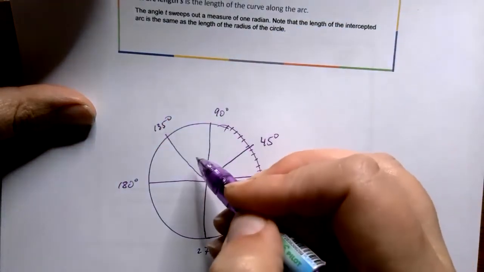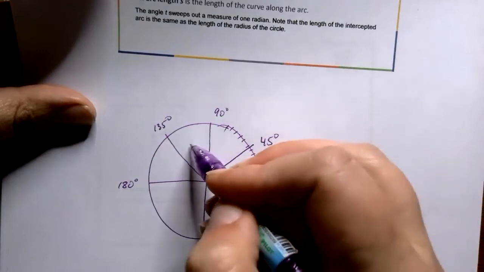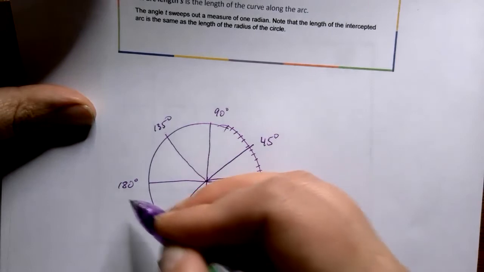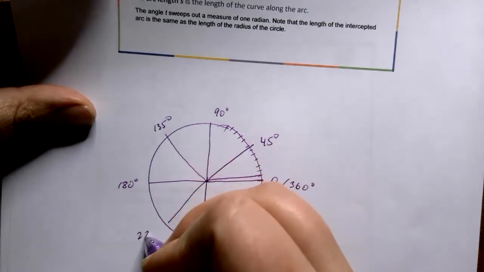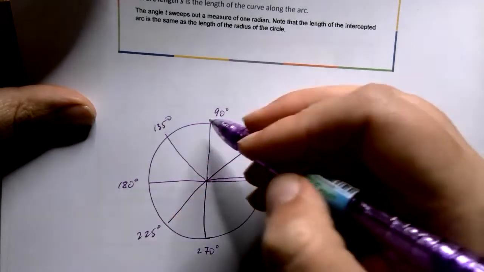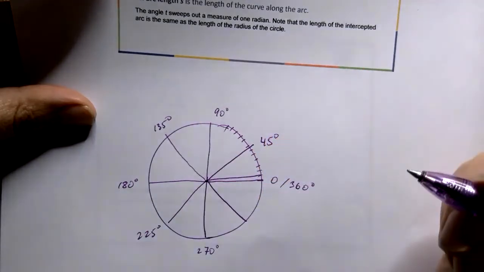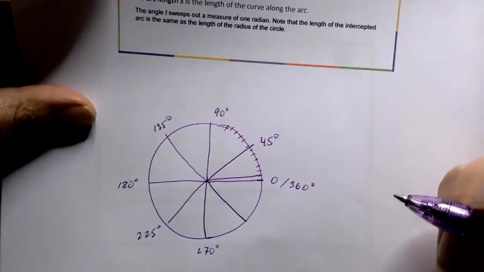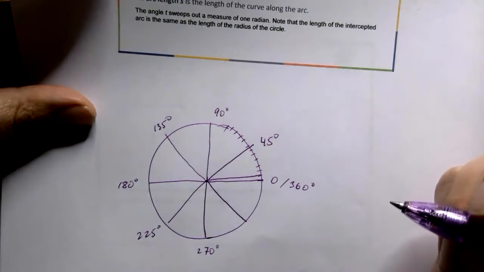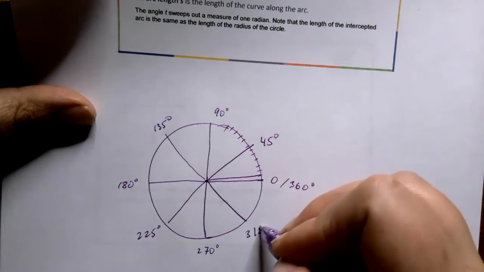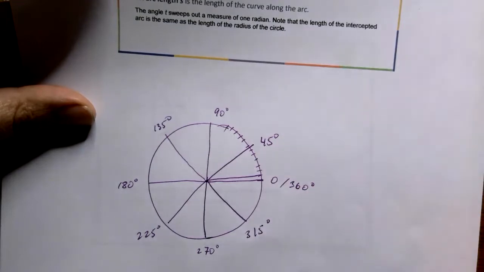And then 5/8 is 225, and then plus another 2/8, that's plus 90, and it gives me 315 degrees.